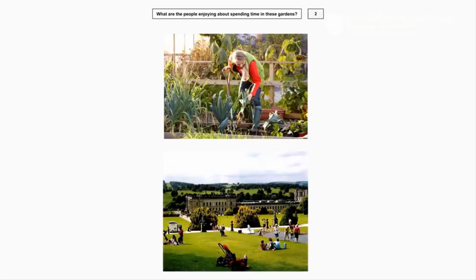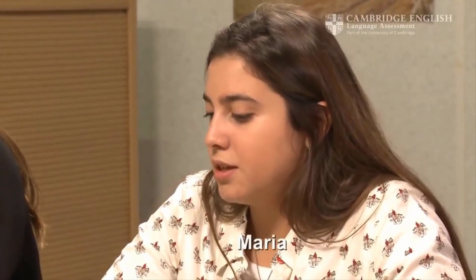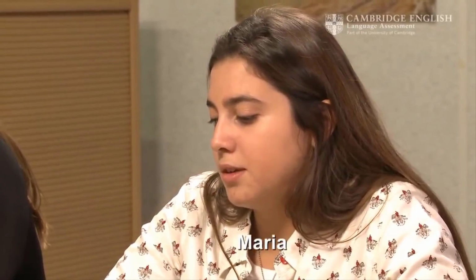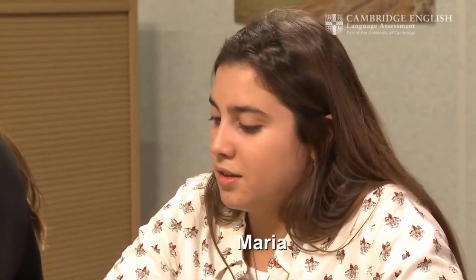Now, Maria, here are your photographs. They show people spending time in different gardens. I'd like you to compare the photographs and say what you think the people are enjoying about spending time in these gardens. Okay, I can see in the first picture a woman doing gardening maybe in her house.